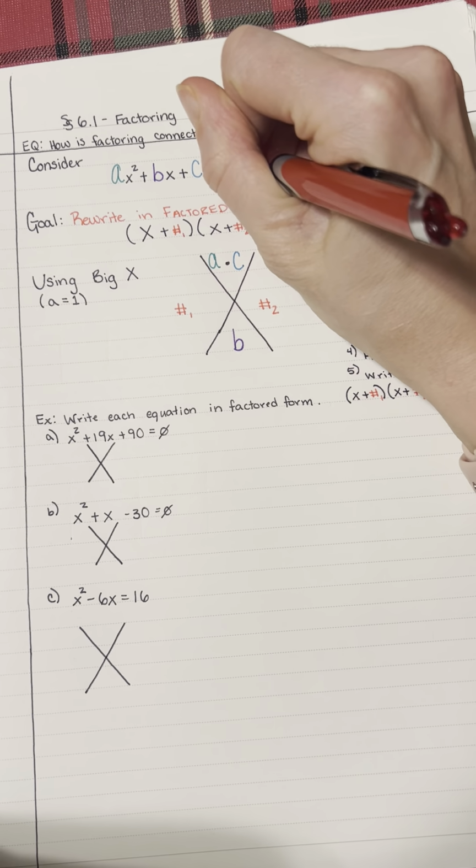We're going to do this using big X. So you'll notice that I have big X right here. I have a times c on top and b. Those all come from the coefficients of the quadratic. When we're doing this, our first step is to write the equation in standard form, which means I want to write it so it's ax squared plus bx plus c. If it's not in standard form, I actually can't factor it yet.